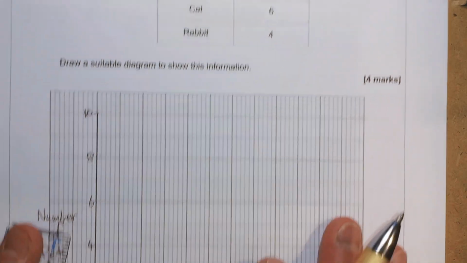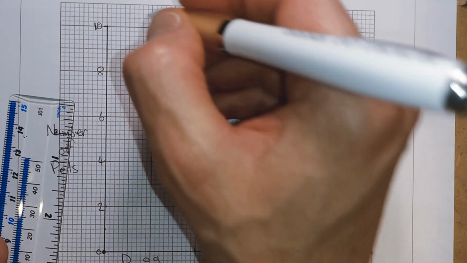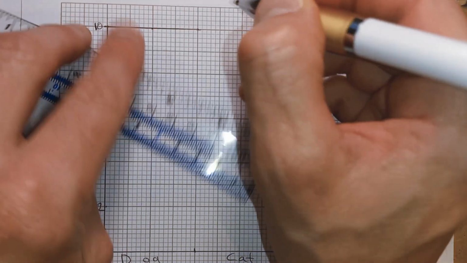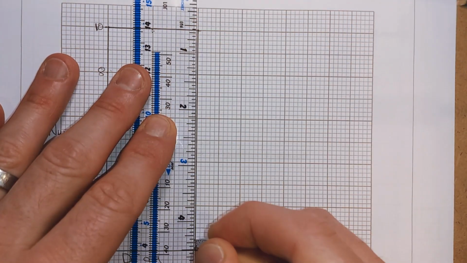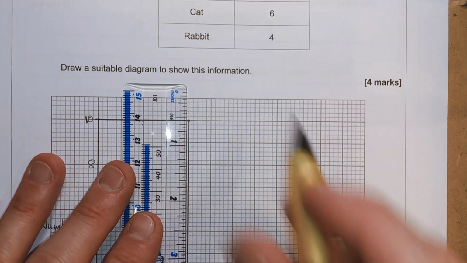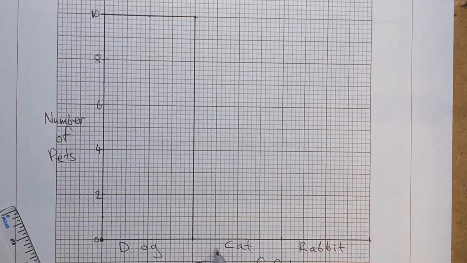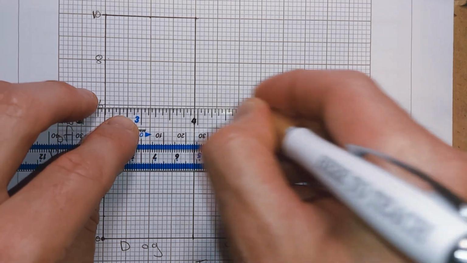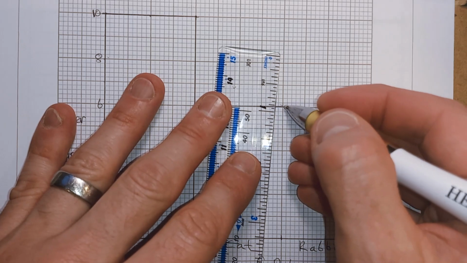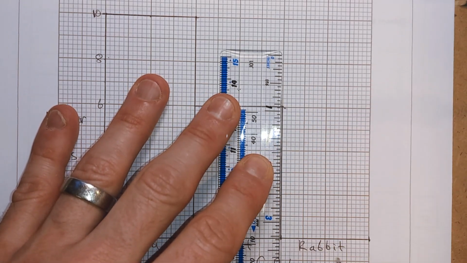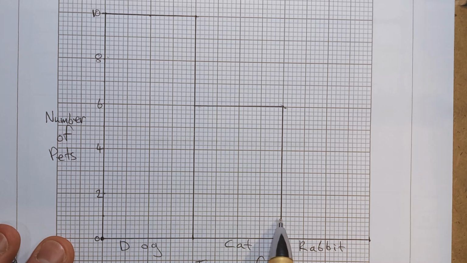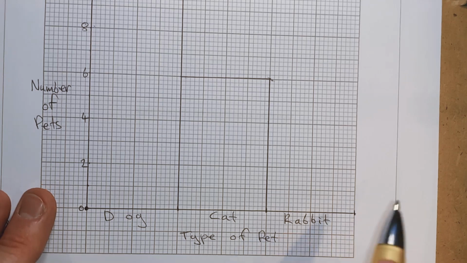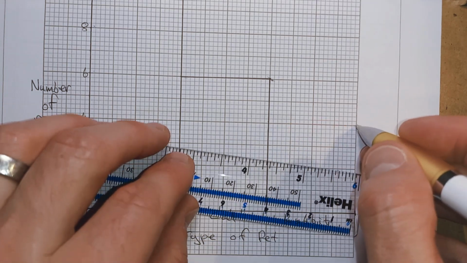So we've got 10 dogs. So dogs need to go up to 10 here, and it's the width of 2 of those boxes. Cats, we've got 6 cats. So we're just going to go up to the 6 here. Now use your ruler, keep this all nice and tidy. And I like to make my bars the full width across. You can make them smaller if you want to. And rabbits, we've got 4 rabbits. So we're going to go up to 4, which is here.